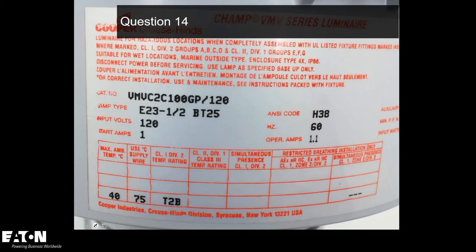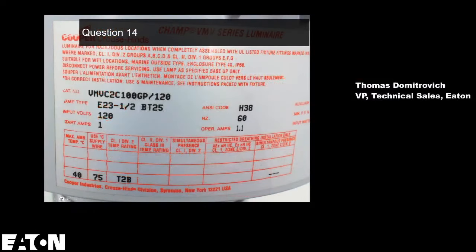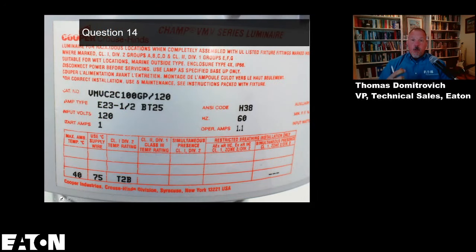This is a Cooper Crouse-Hinds, and it says right up in here, suitable for wet locations. Marine outside type enclosure 4X IP66. Disconnect power for usage. Use lamp as specified. Use base up only. So you've got to follow all of the instructions, because the whole concept of damp and wet locations is applicable as long as you're installing it per the manufacturer's instructions.